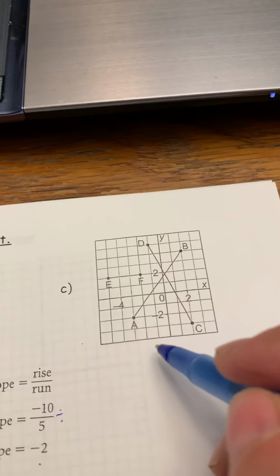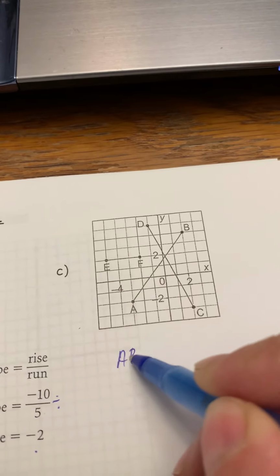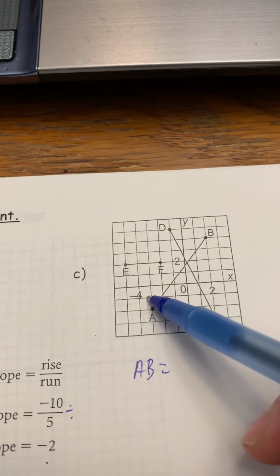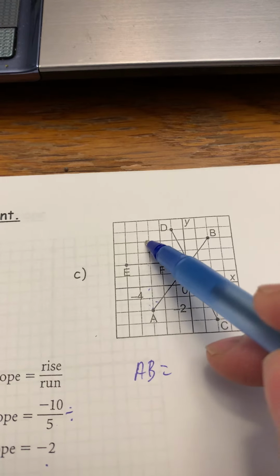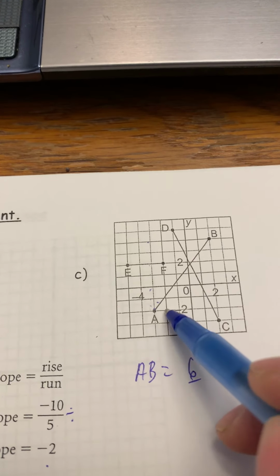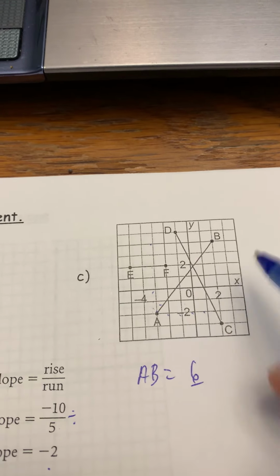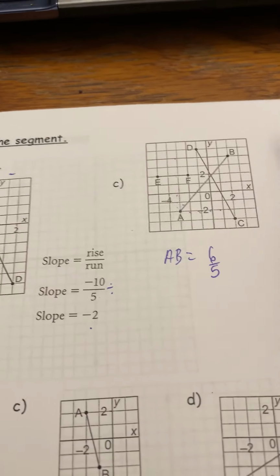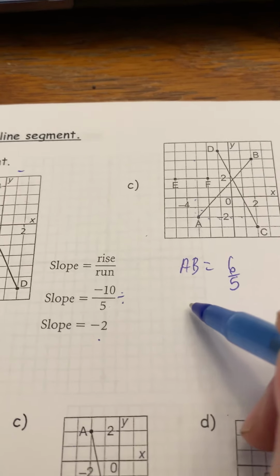Okay, if we were to do these, A, B, I can see that it's a positive sloping line. So what did I do? Rise first: 1, 2, 3, 4, 5, 6, and then over 1, 2, 3, 4, 5, and that of course can't be reduced. So what's the slope of line segment AB? 6/5.